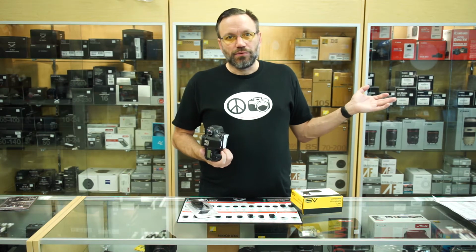Now if you're shooting outside in bright sun, then you're probably going to have to step it down all the way to f22, and if you still can't get a proper exposure, you might need to put a neutral density filter in front of the lens, which is basically sunglasses for your lens, and that'll help cut down some more light and allow you to get a proper exposure.